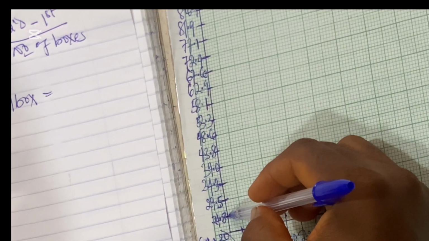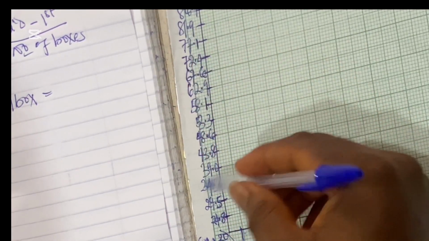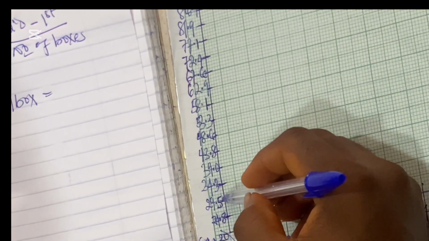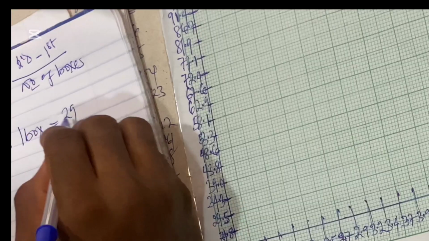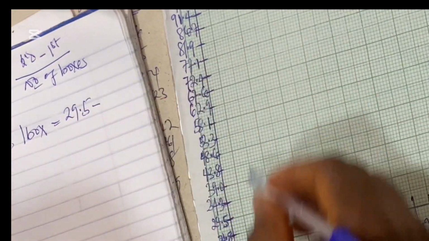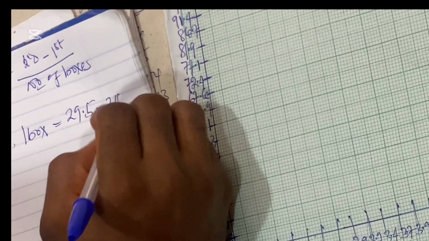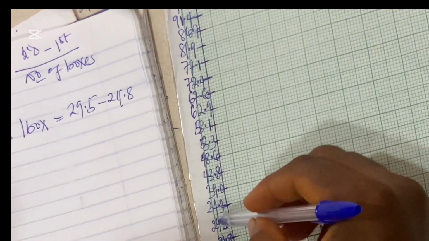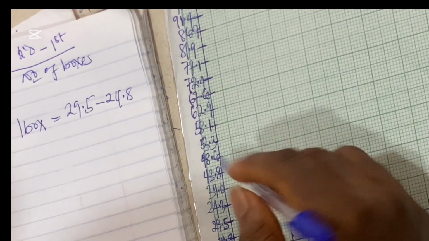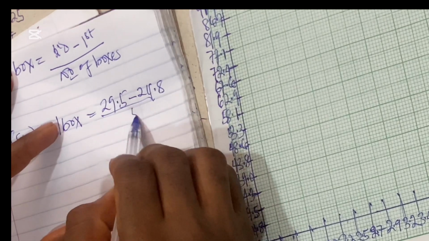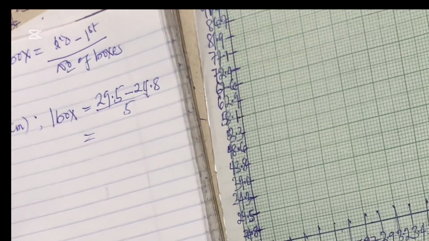Remember, when we started counting the line, we started from 1, 2, and all. So that means this is the first number, this is the second number. So the second number is 29.5 minus the first number, 24.8. So what is the number of bosses? Count from here to this point. 1, 2, 3, 4, 5. So this will be over 5. So let's know this.